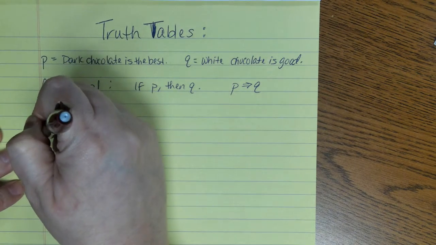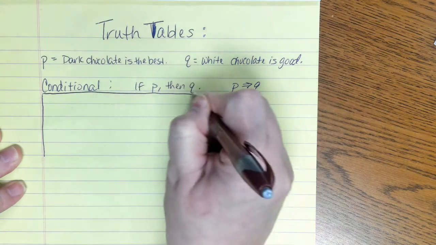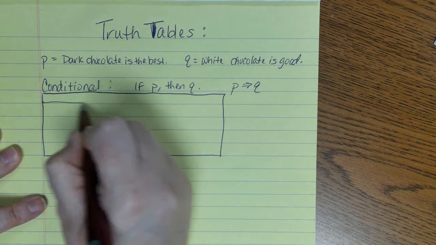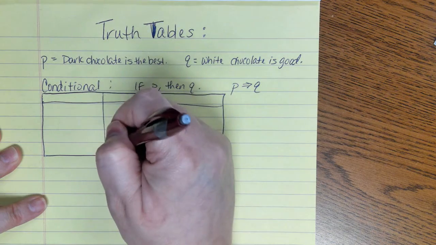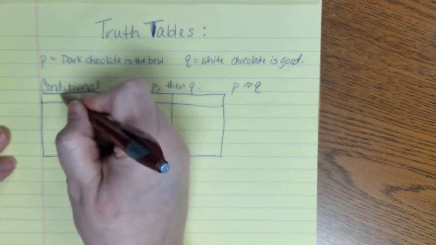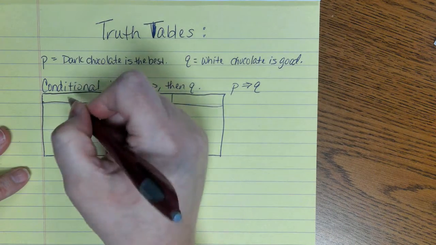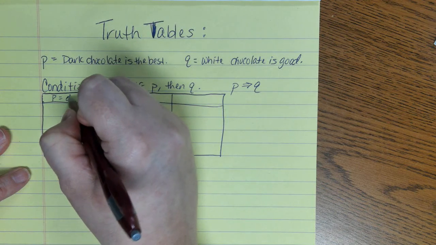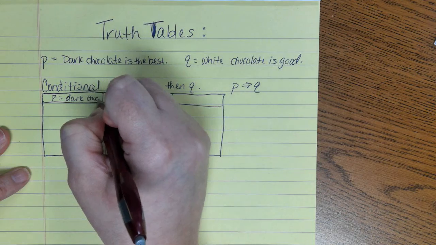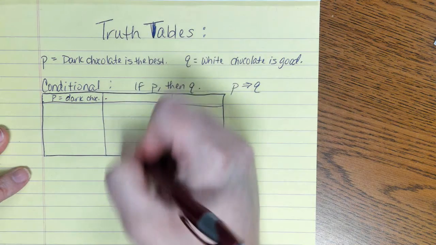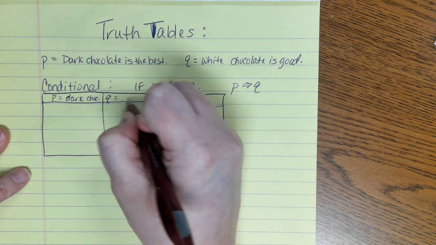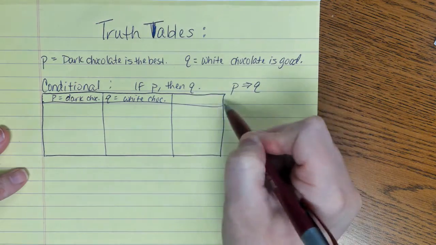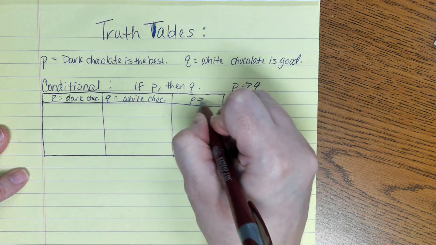So when you're doing a truth table, there are 4 scenarios, but you need 5 rows, because the top one is for your titles. Your first column is for P. You can either just put P if you've identified what it is, or you can put what it is. So P is for dark chocolate. I'm not going to put the whole sentence, it doesn't fit. The second column is Q, so it's for white chocolate. And then the third column is for your conditional, if P, then Q.